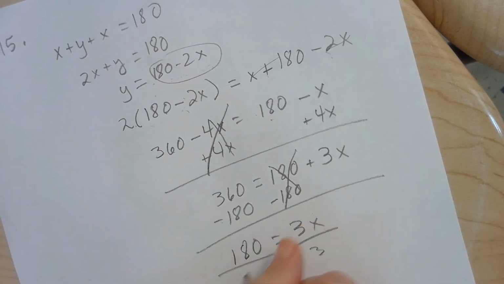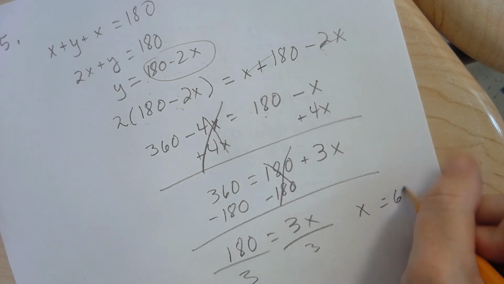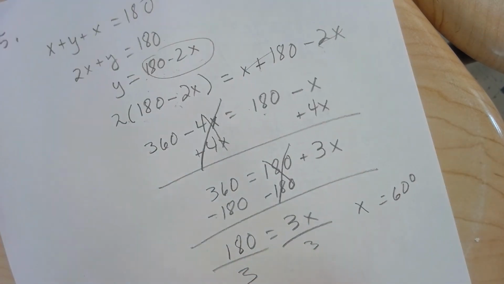Since I know that x is equal to 60 degrees, let's look at that. What did I do with your paper? Yeah, it's up here, sorry.